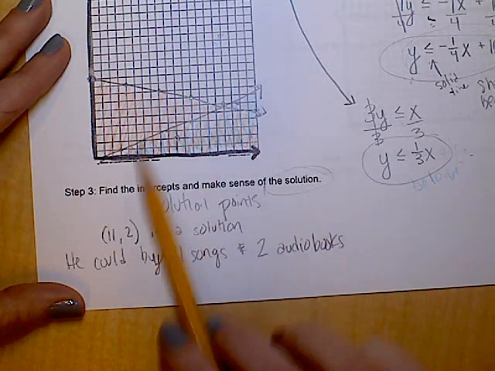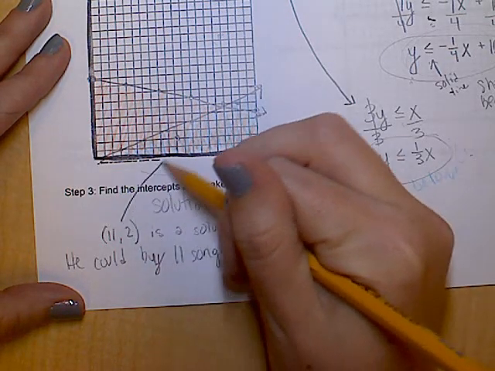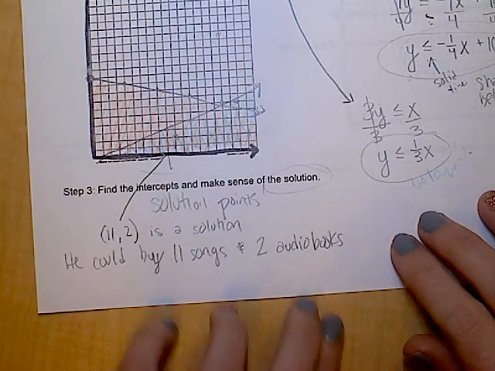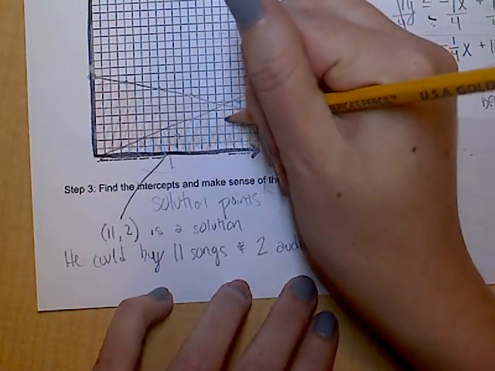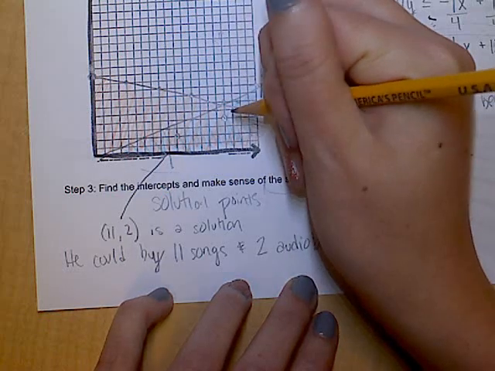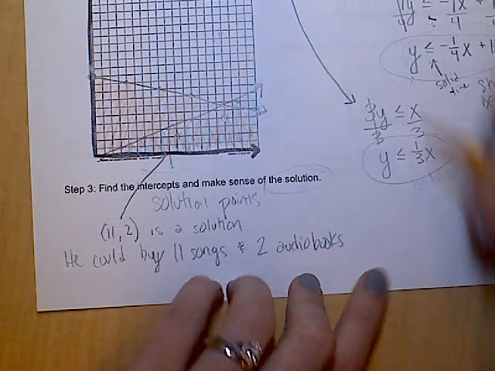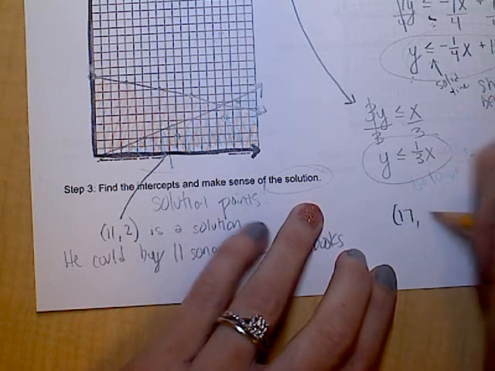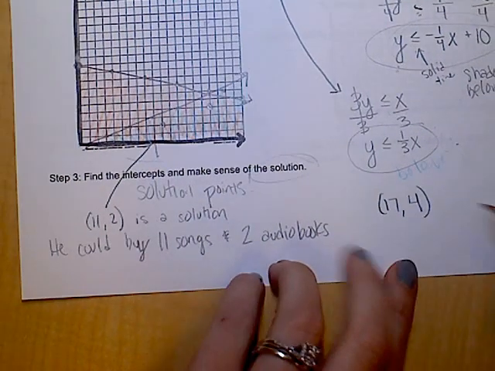There's a lot of other points I could choose in there. So 11, 2 is a good point. You could also maybe choose one over here at, what is that? 17, 4 is another solution.